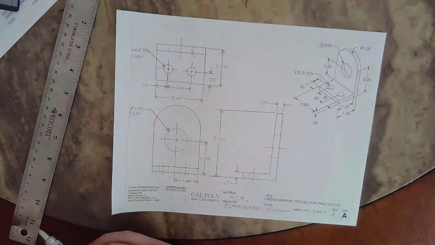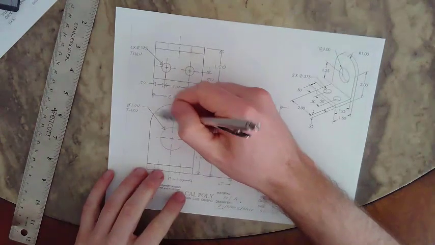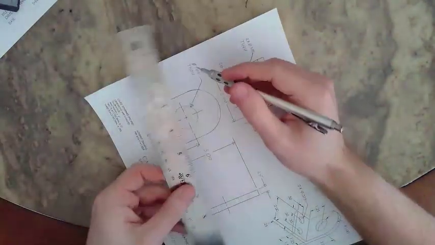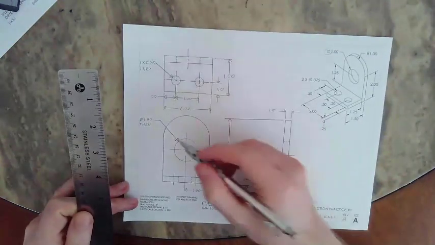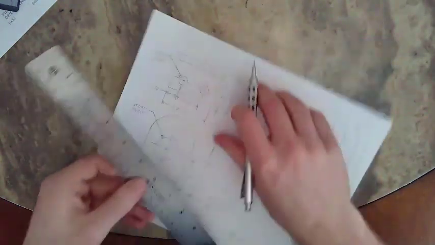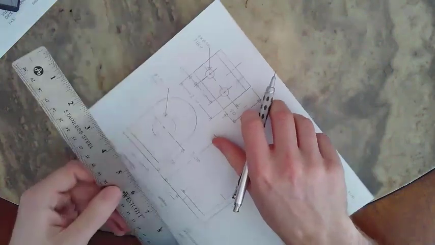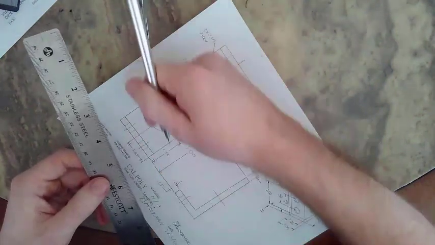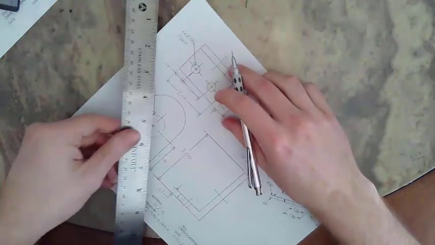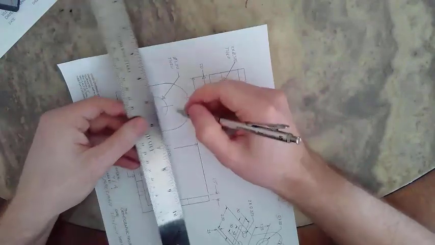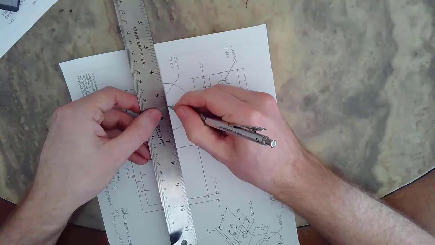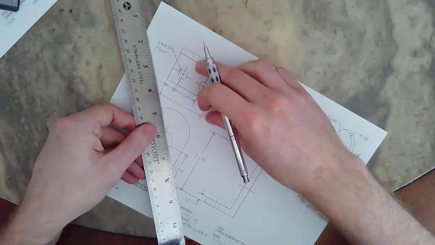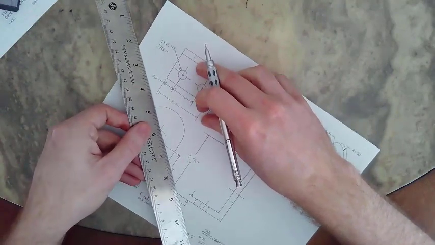And that is dimensioned similarly to a hole. So the center of this arc is about here. You're going to eyeball that with your ruler, and that is where your dimension line will come off of. If you want to get exact with it, you can put a dot and then come off of it over here.